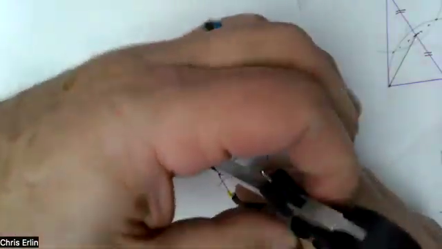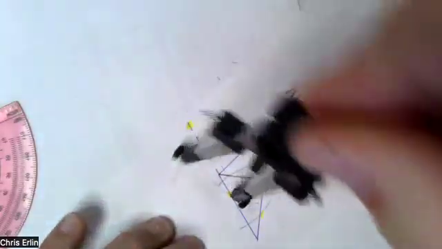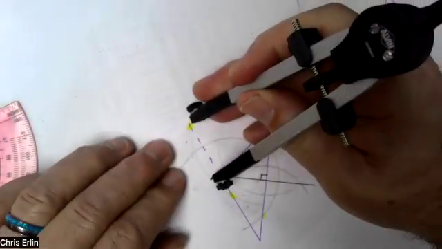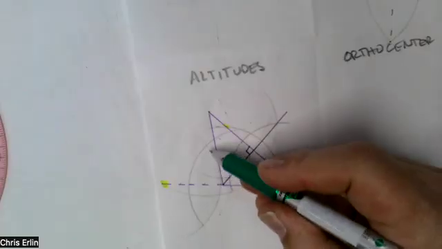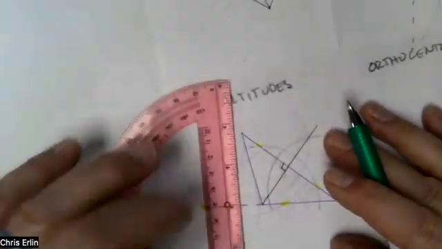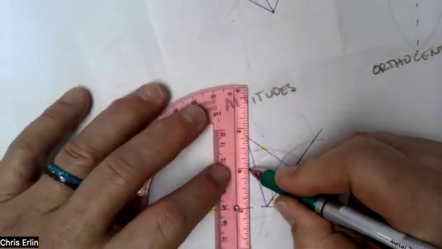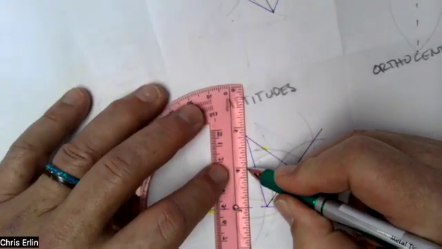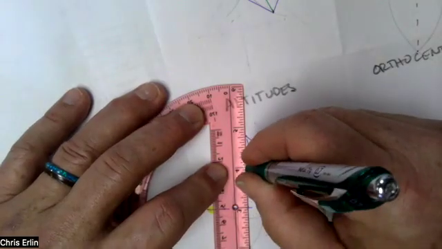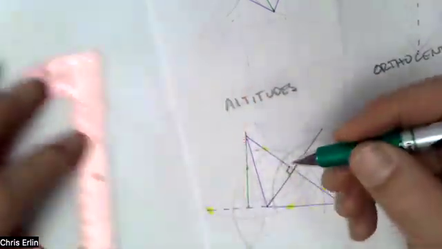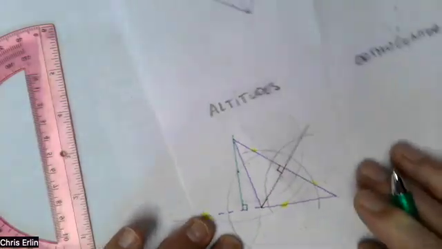So if I go more than halfway there, and the same from over here, I should be able to produce a perpendicular segment that is going right to the vertex. And that should be perpendicular.